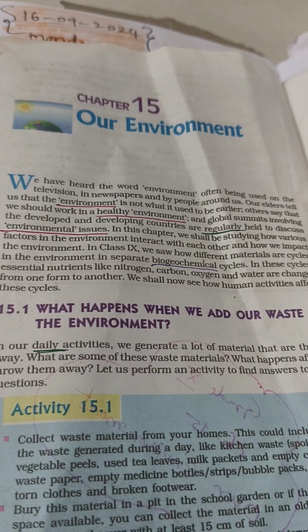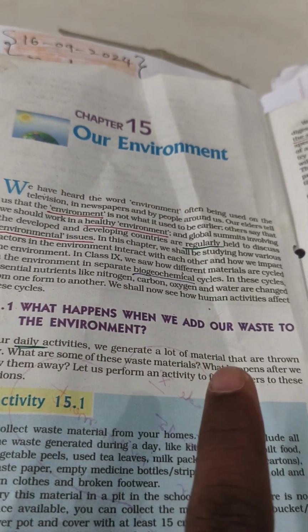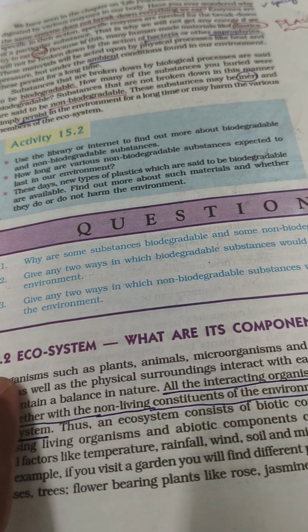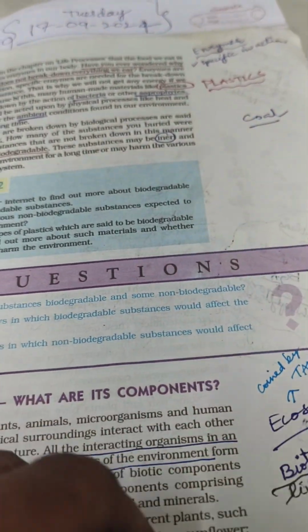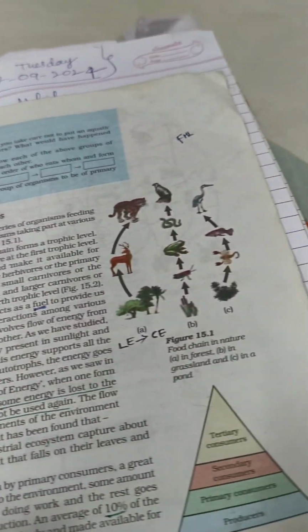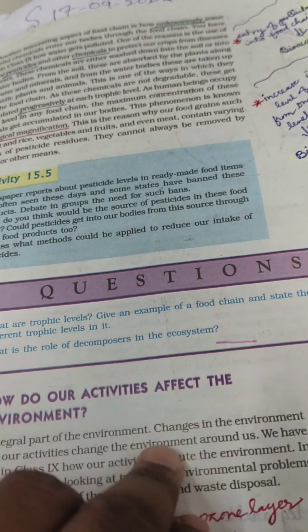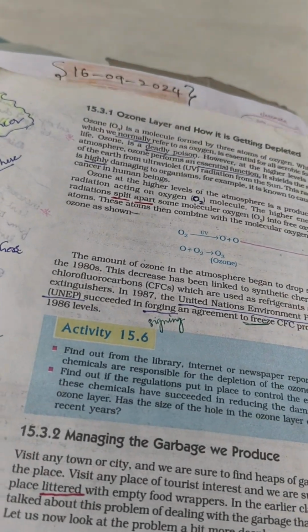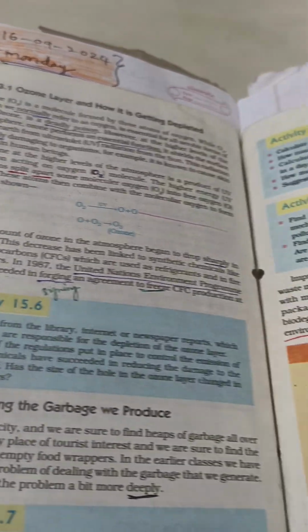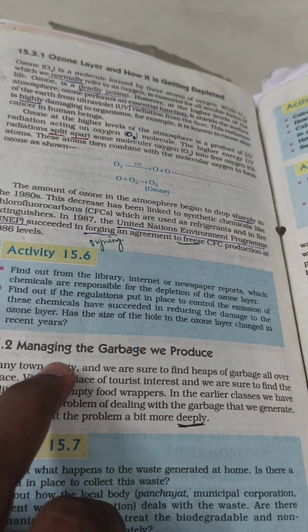Okay, children, in this chapter, we'll be learning about our environment, and here you can see 15.1 what happens when we add waste to the environment. You will also be learning 15.2 ecosystem, what are its components, and also you will be learning about food chains and food web, and also various how do our activities affect the environment, and also you will be learning about the ozone layer and how it gets depleted, and what are the methods to manage the garbage we produce. Yes, children, when you learn about our environment.